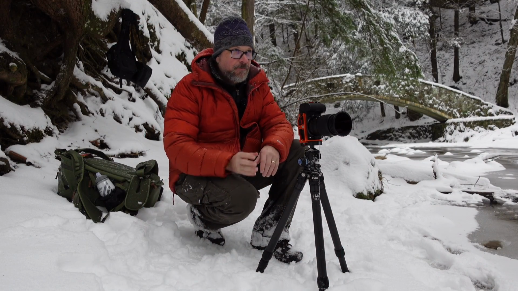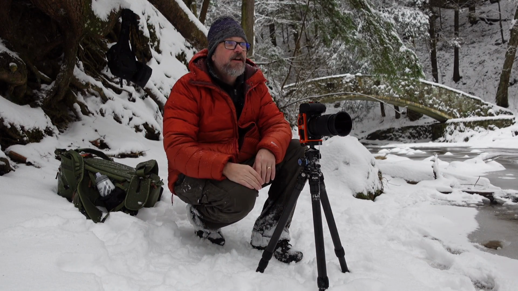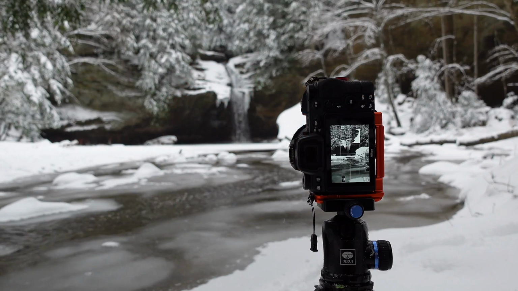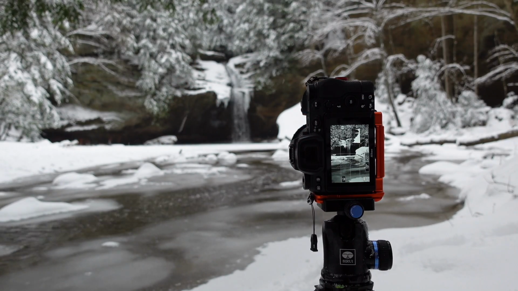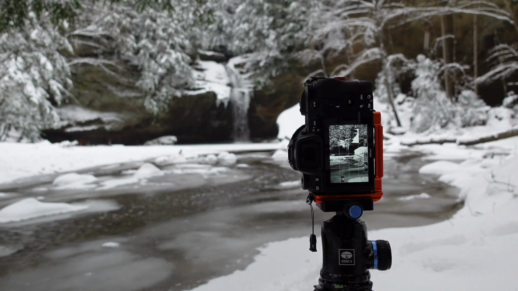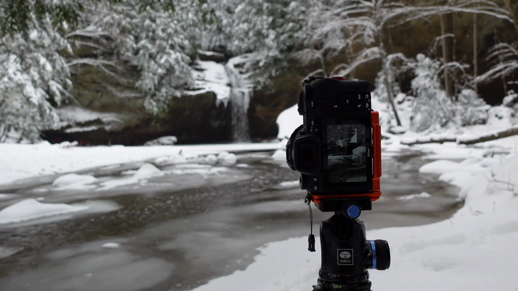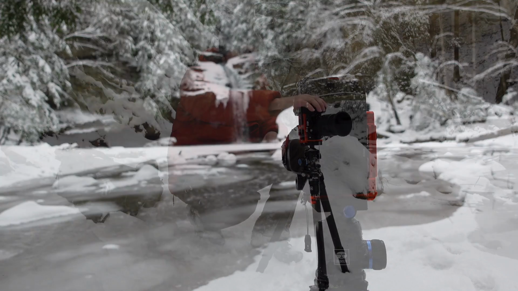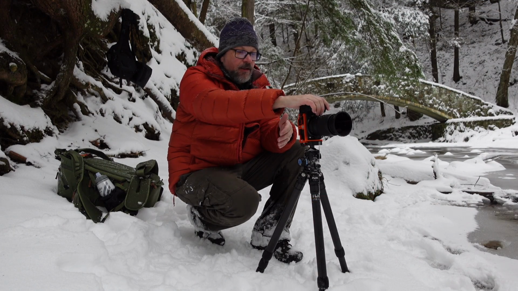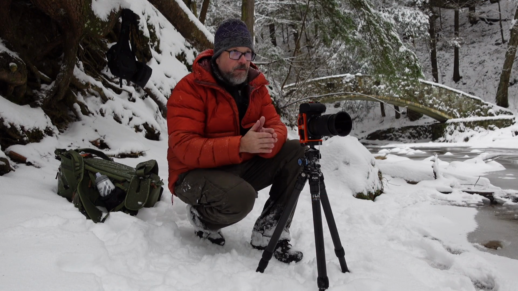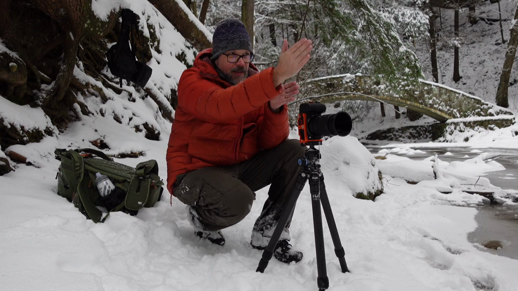Okay, we're all set up at Lower Falls, Old Man's Cave area. Super cool, falls coming down, good water flow. Now I've got the little creek with frozen bits of ice and snow-capped rocks and things like that. So I'm sort of set up here after having crossed the creek. I put the ND filter on, trying to get that water to be nice and smooth. So pretty long exposure on this. Shooting portrait mode so I can get the creek leading into the falls.